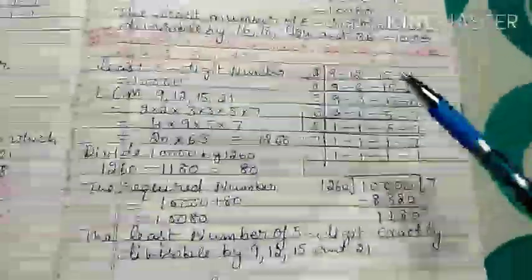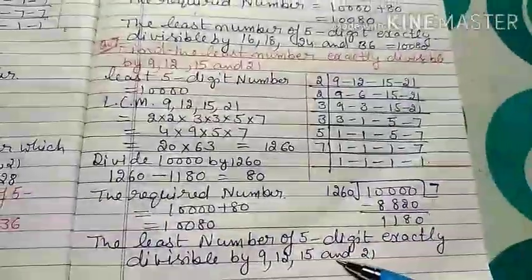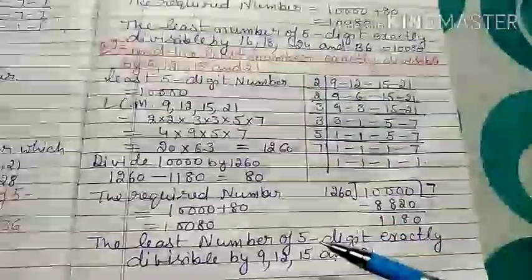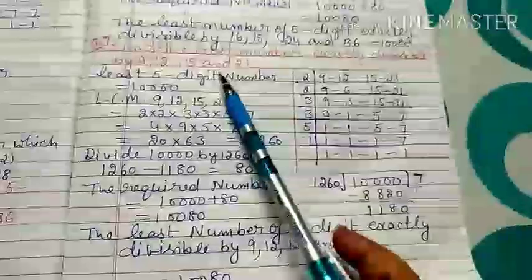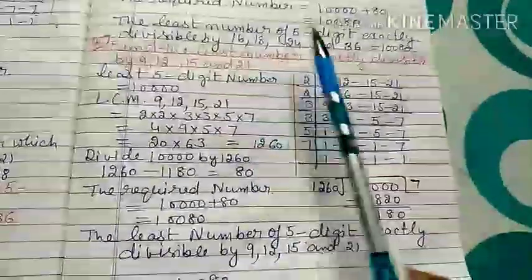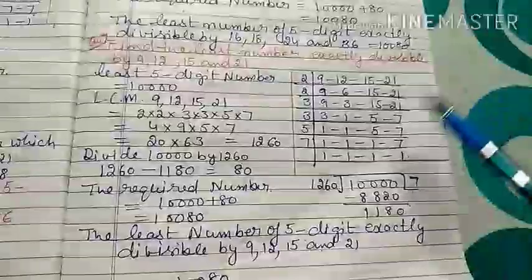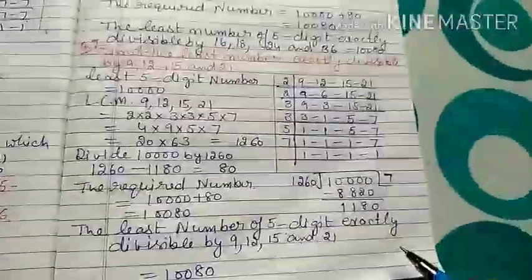But if you have to find the least number, the least 5-digit number, because here you have to find the least number exactly divisible by 9, 12, 15, so that is a 5-digit number.